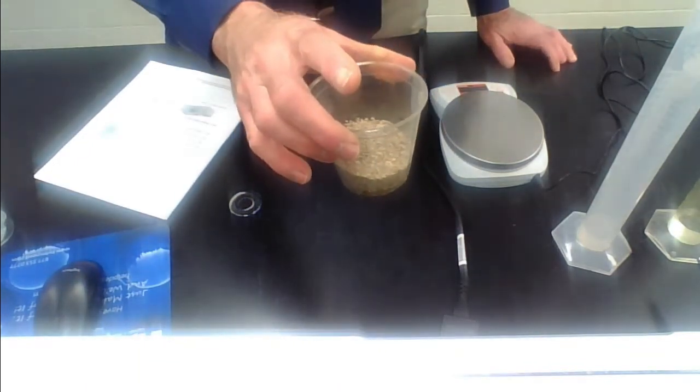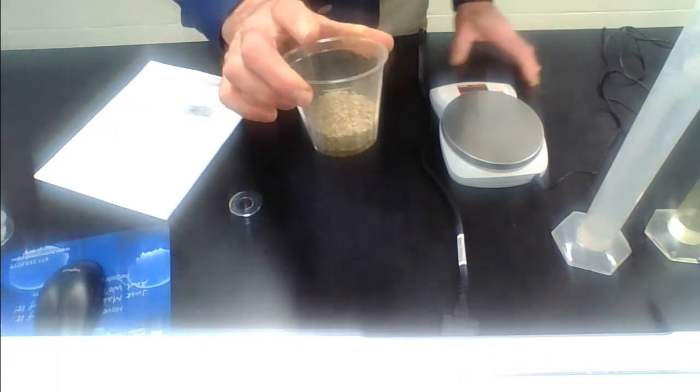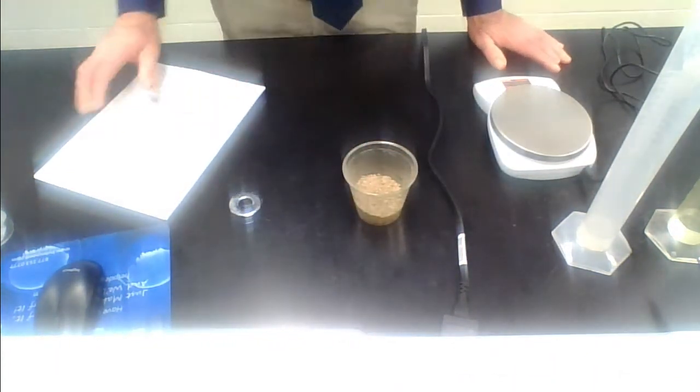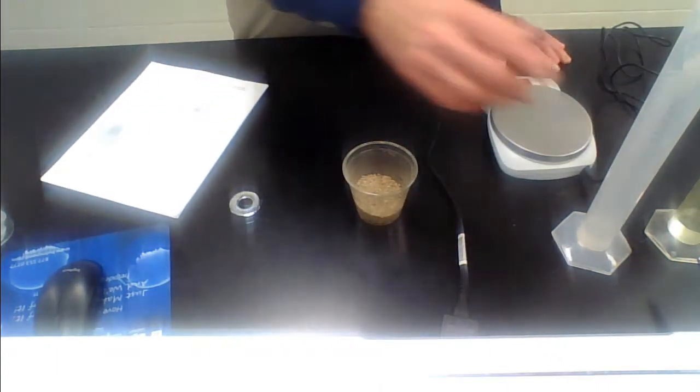This sand is very dry. You can see the dust coming from it. 105, 110. Okay, so that'll be 100 grams of sand. Step number 2, slowly pour 15 milliliters of water.